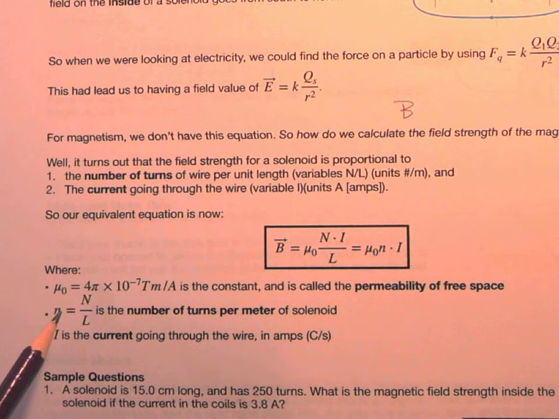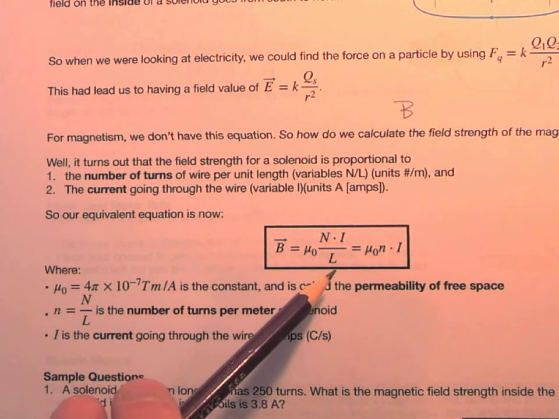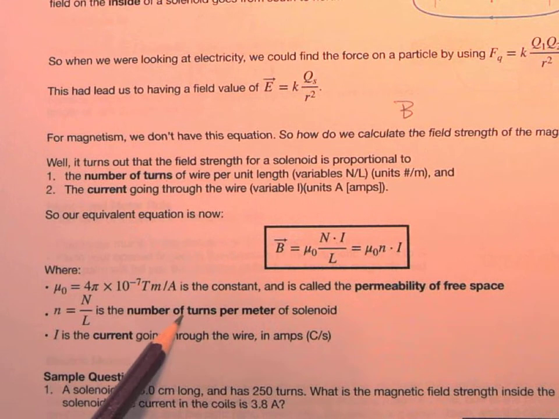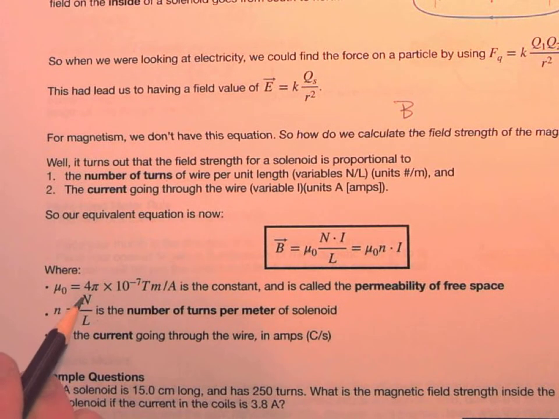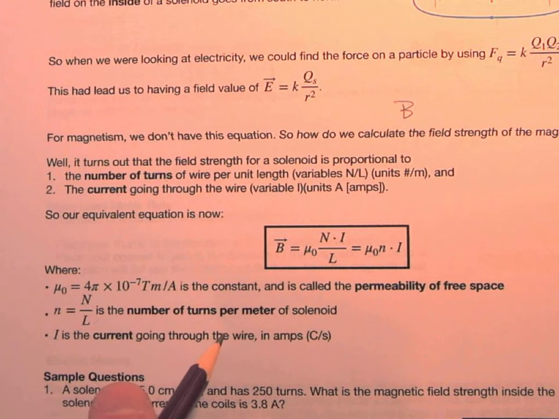And then we go to n, which is giant N divided by giant L, which is the number of turns per meter of solenoid. Okay, that's what n means. You could also calculate it just by counting the number of turns in your solenoid divided by the length of the solenoid. And then we have current. I is the current going through the wire in amps. And if we remember what amps are, the units are coulombs per second.